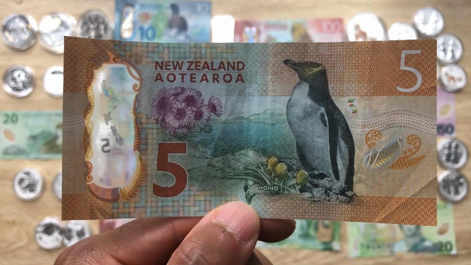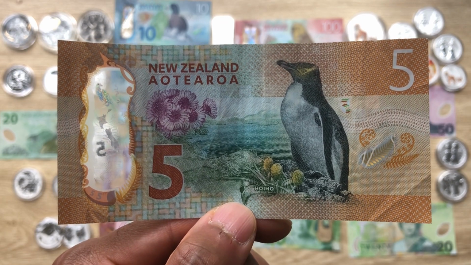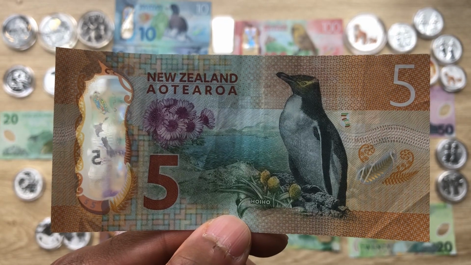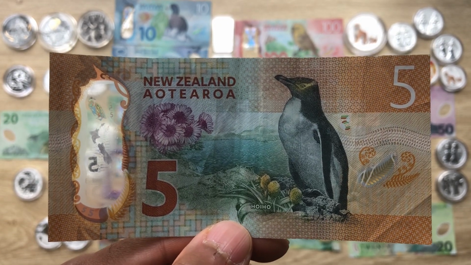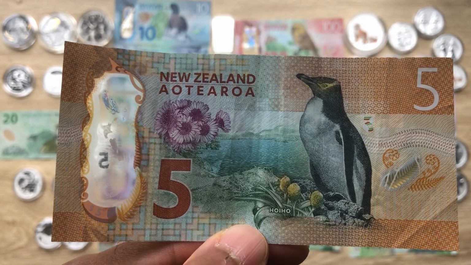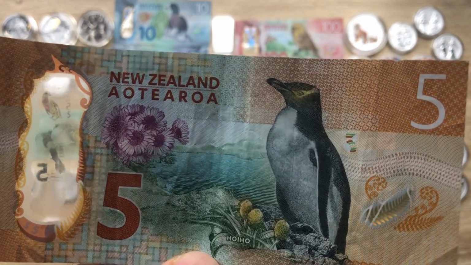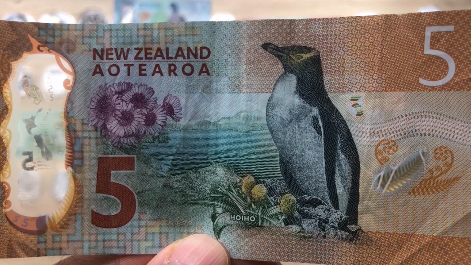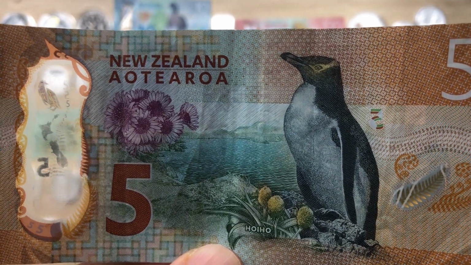They are found along the southeastern coastline of the South Island and on Stewart Island, Campbell and the Auckland Islands. Alright, the Hoiho has a distinctive yellow iris and a yellow band of feathers across the back of its head.